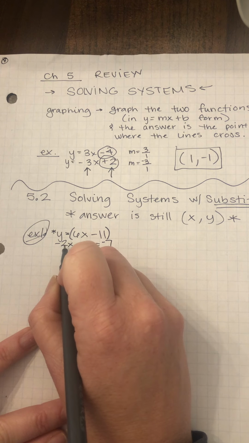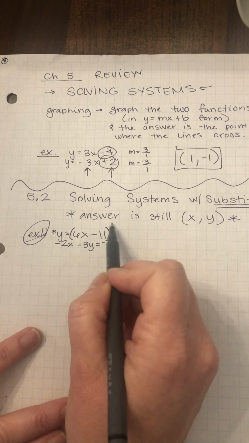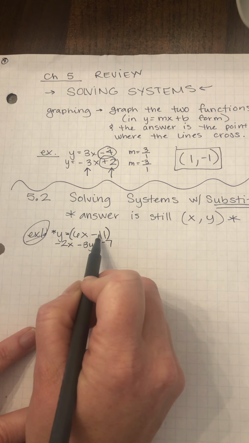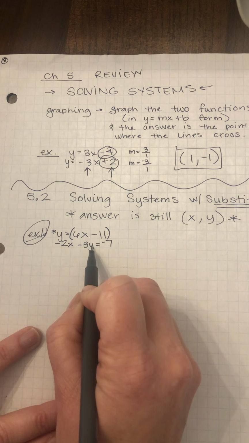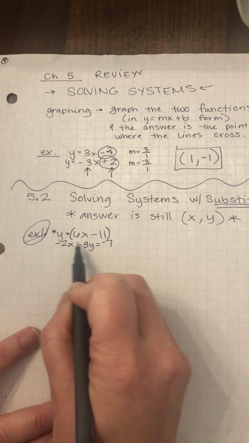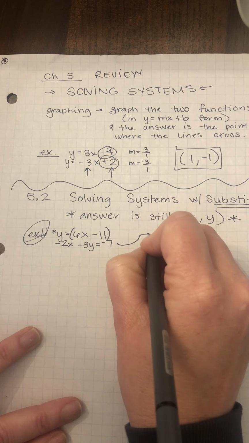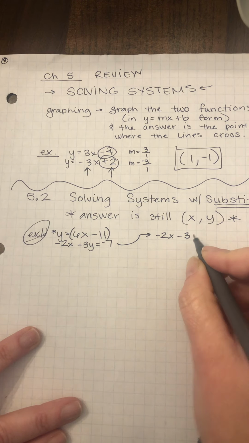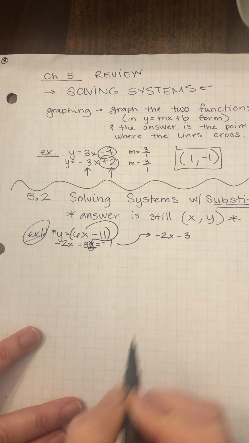So if I take this second equation, I'm going to substitute in this information. This is telling me that y equals this. So I'm going to plug this, whatever this is, in for the y in the second function. That second equation is what I'm going to use in order to solve. So I'm going to take this. I've got negative 2x minus 3. I'm not going to put the y in, right? This y is what I'm using. This is subbing in for it.